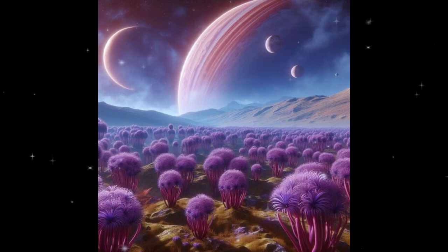as swamps, marshes, and hydrothermal vents. Detecting hydrogen sulfide in an exoplanet atmosphere could suggest the presence of anaerobic microbial life.